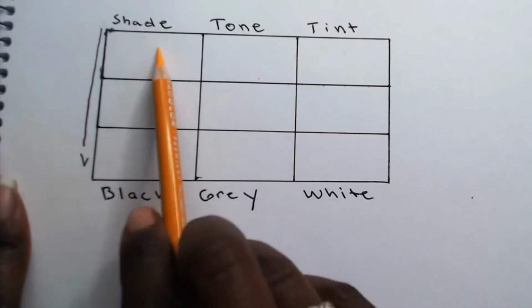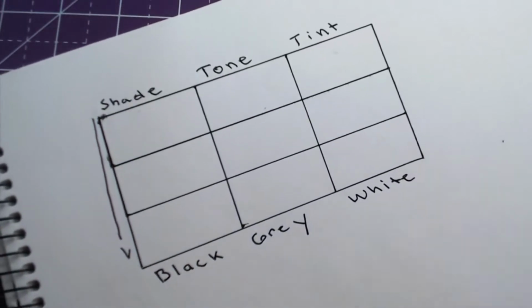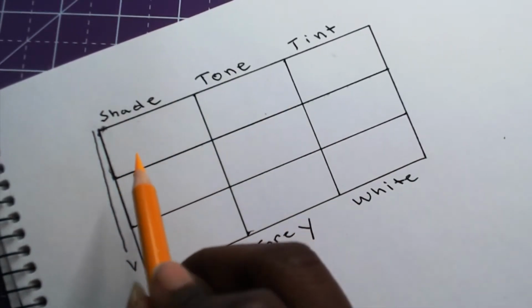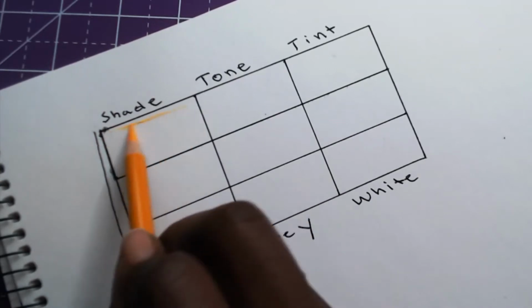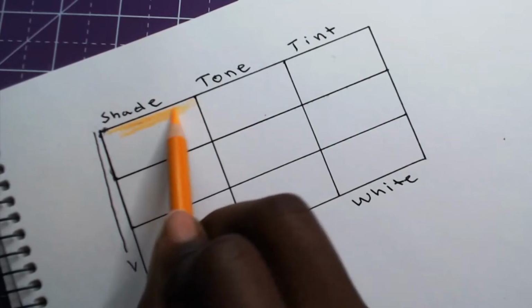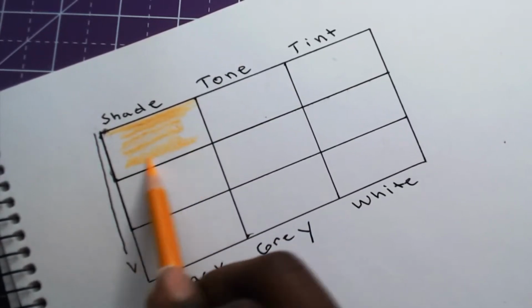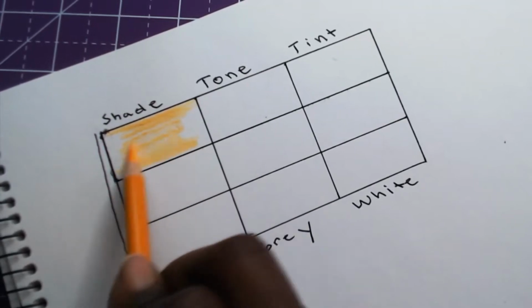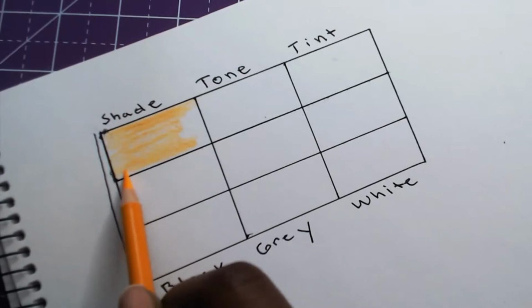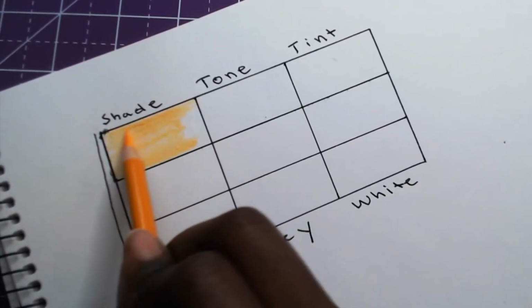So I'm just going to go ahead and shade these three boxes in. And I'm just going to turn my sheet a little bit so I can do that at an angle. And I'm going to try to get it as dark as I can get it, because I want to show you guys the natural color of the orange before we add any other color to it.